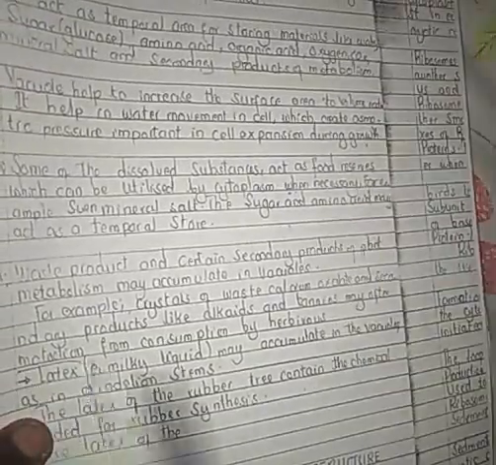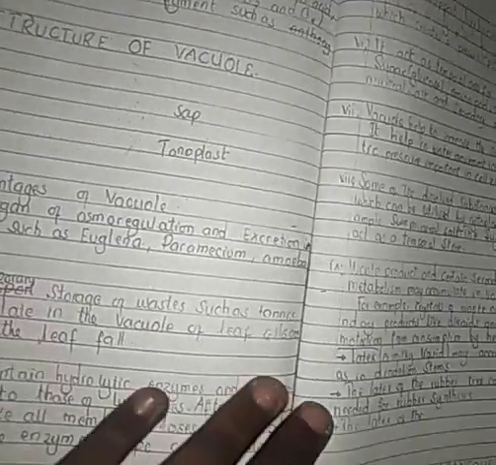Here the writing is not seen well because I'm using notes which were written by another person.